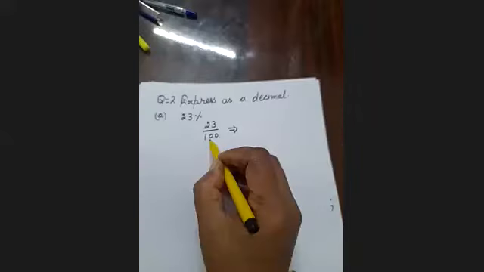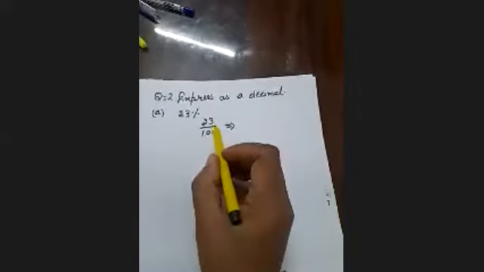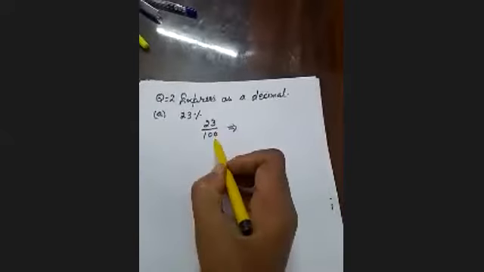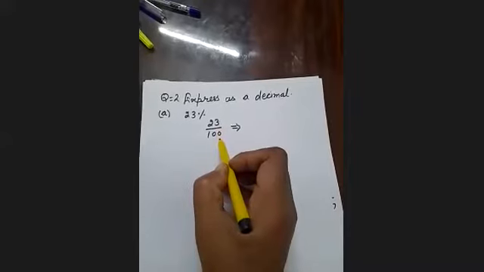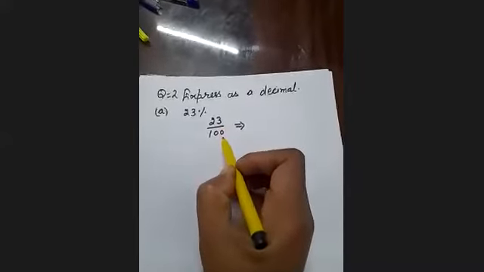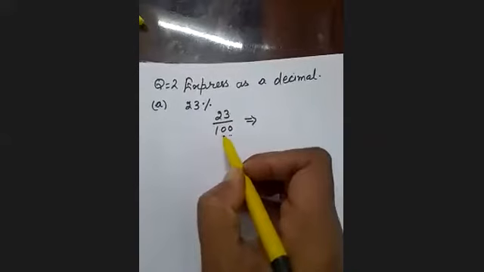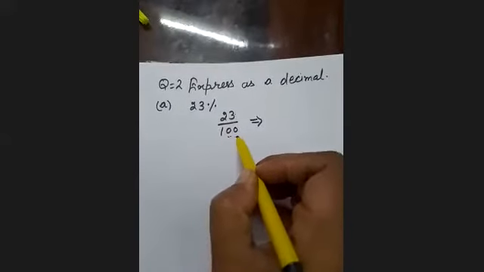Now students, convert this number to a decimal. 23 upon 100. Now our numerator is 23 and denominator is 100. You can see in the denominator we have 2 zeros.